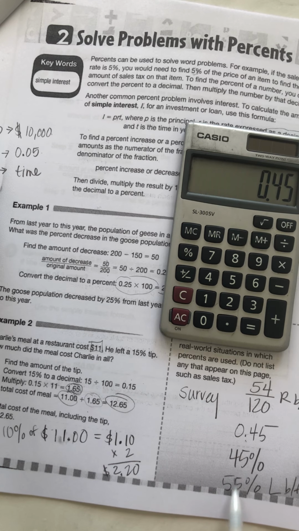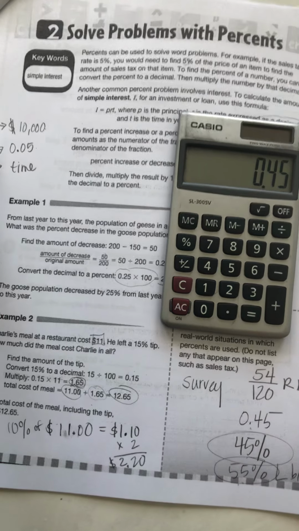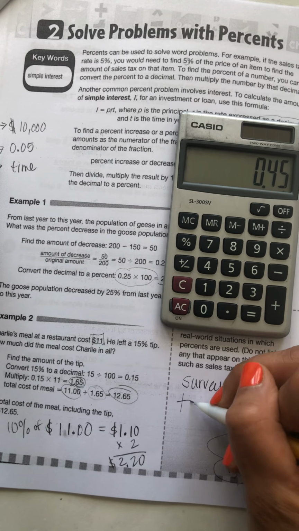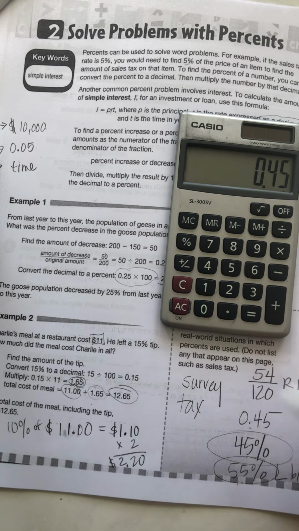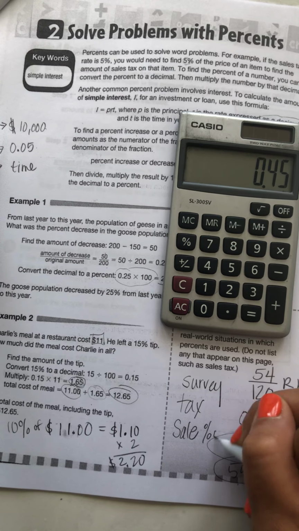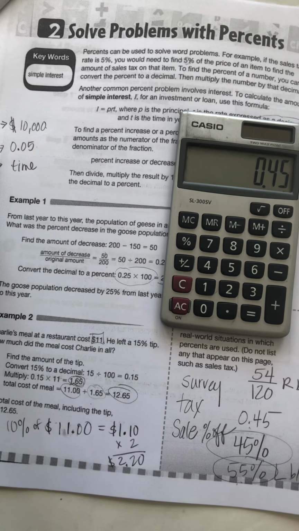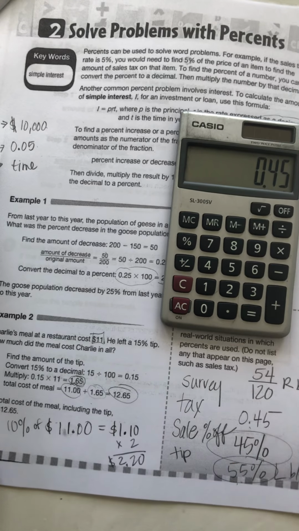So then I can see really quickly that more kids want lunch before recess than don't. So one way to do it is a survey. Obviously any kind of tax, sales tax, or also when you have an actual sale, a percent off of something, you can use it. We've got tipping down here when we use percents.